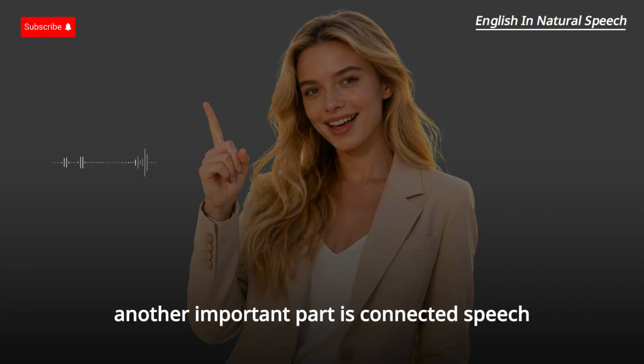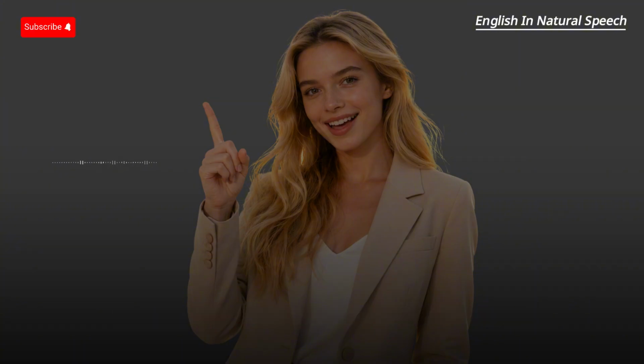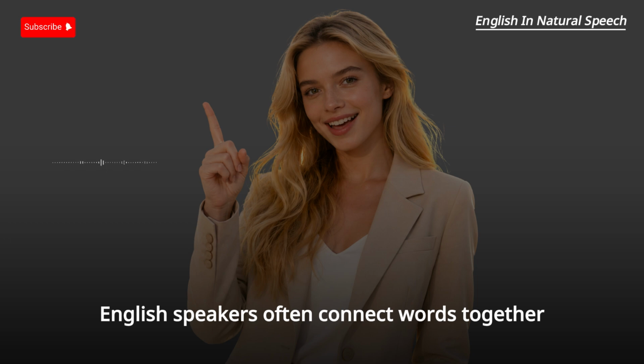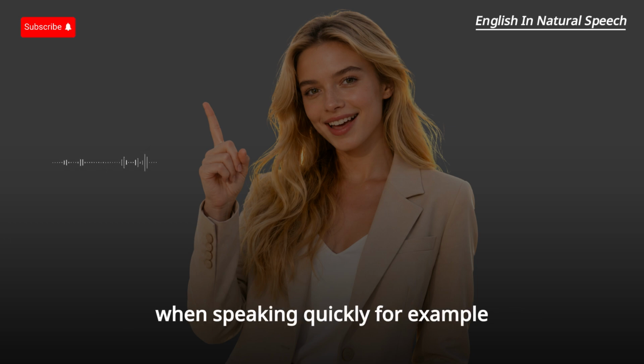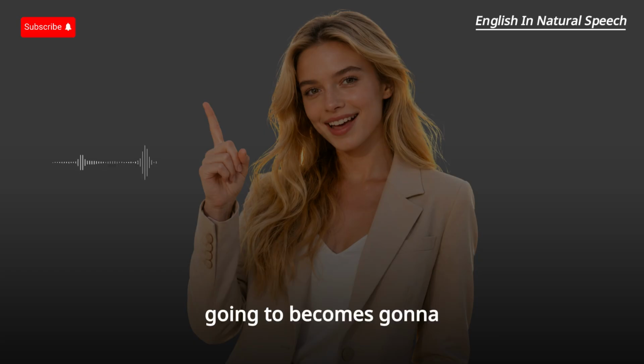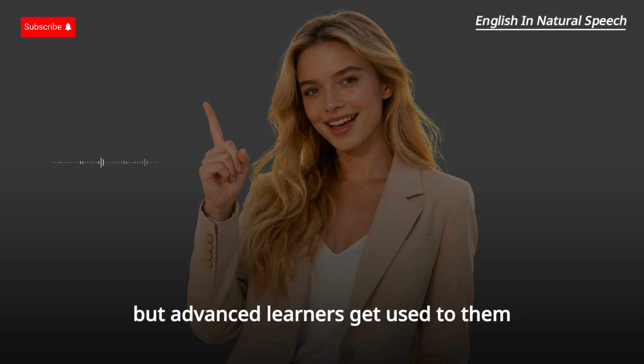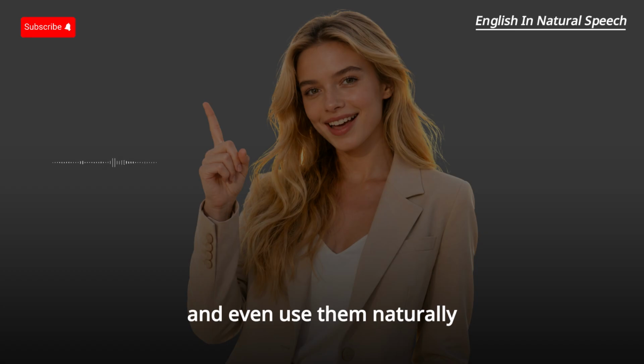Another important part is connected speech. English speakers often connect words together when speaking quickly. For example, I want to becomes I wanna. Going to becomes gonna. Did you becomes did ya. At the intermediate level, these forms are confusing, but advanced learners get used to them and even use them naturally.